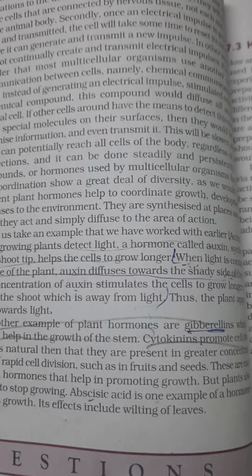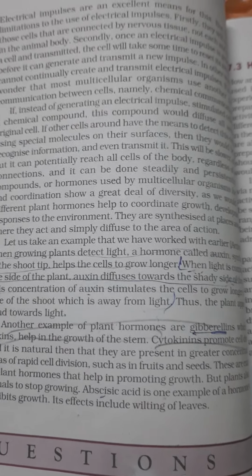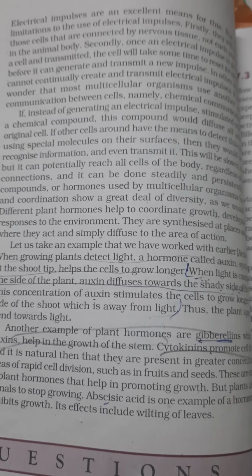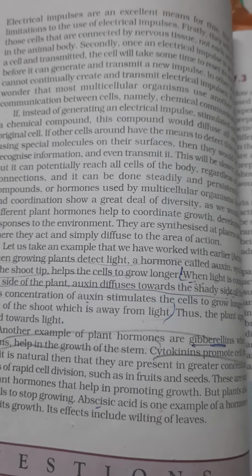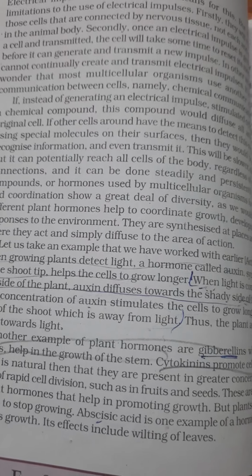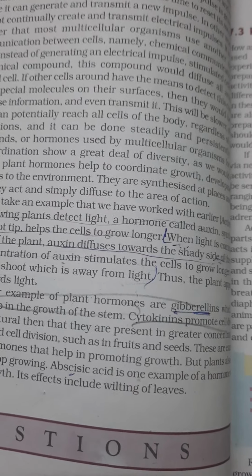So, both plants and animals use another means of communication between cells, that is called chemical communication. But don't forget, animals do use their nervous system also.